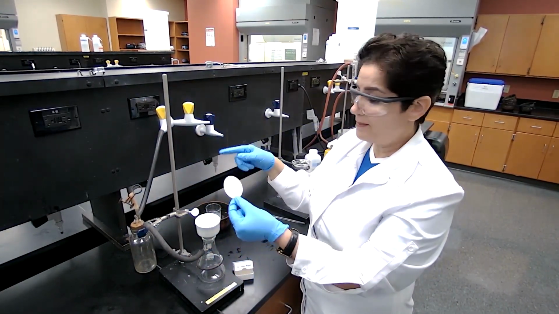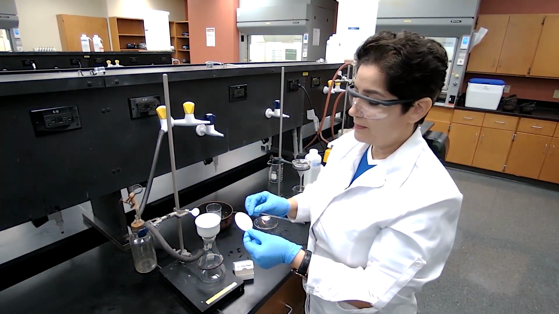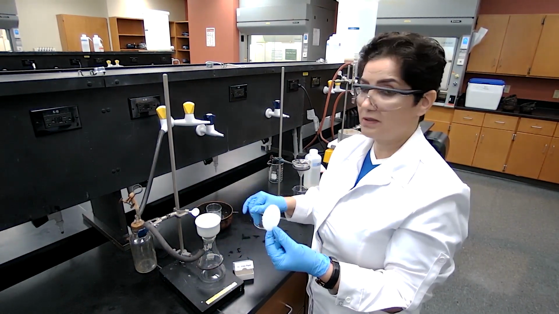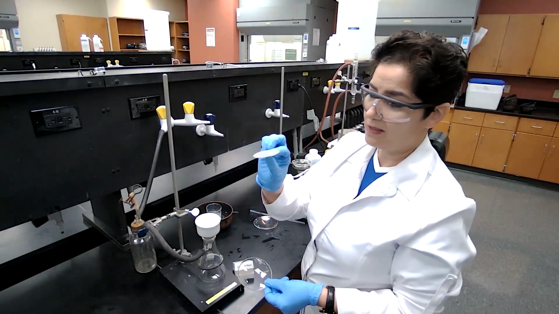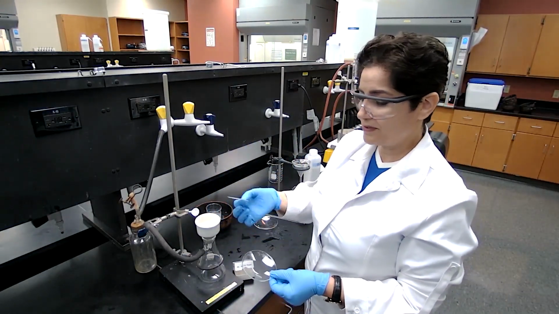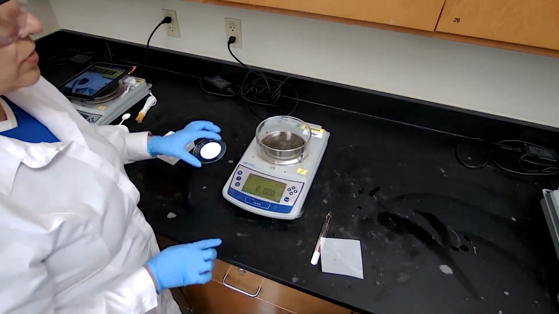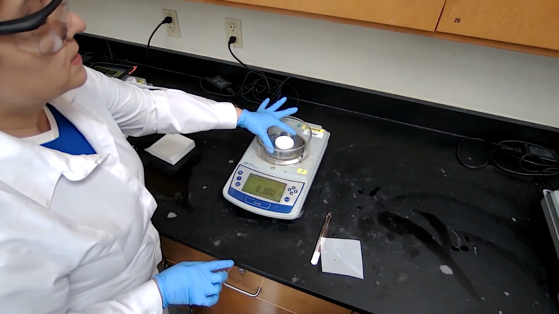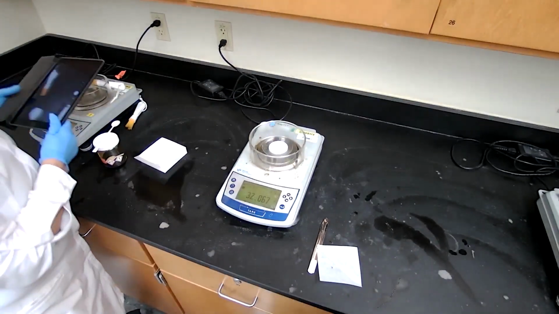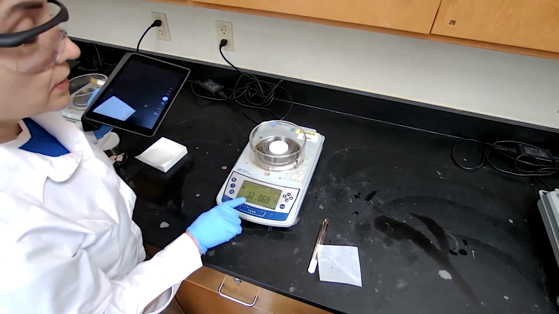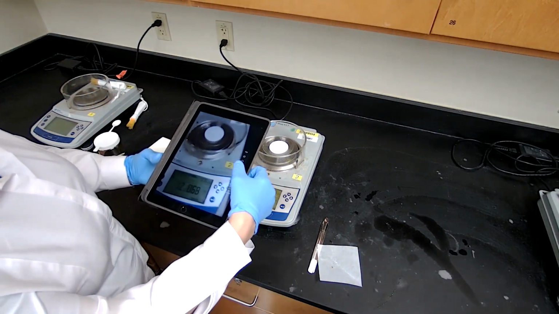We are using a proper size of filter paper for the Buchner funnel, but since we are going to measure the mass of the product, I want to make sure that I have the mass of the filter paper before the filtration, together with the watch glass. Press the tare to make sure it is 0, and place the watch glass with the filter paper to record the mass. The mass is 32.069, and I'm also going to take a picture.